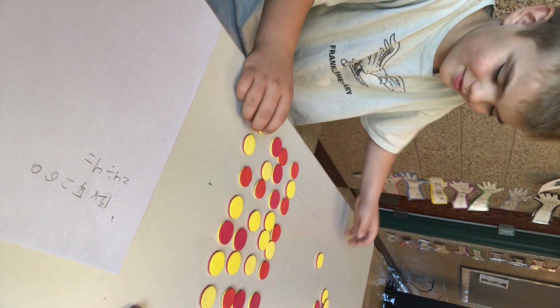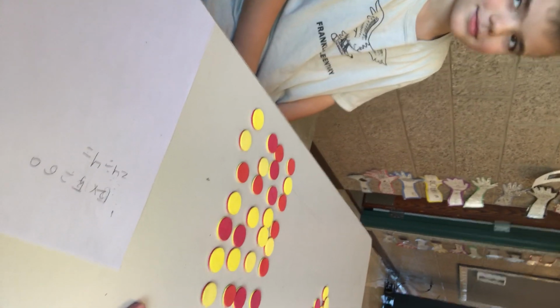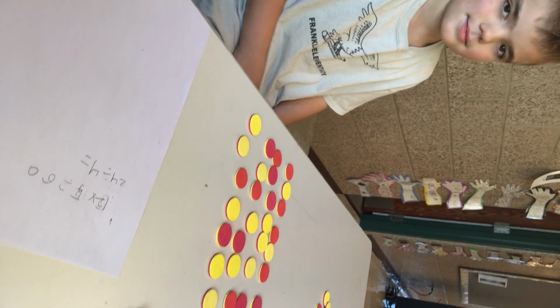There's one left. I probably put too many. So where do you think you went wrong? If these are the people, how would we make it so we can more clearly see our answer? By spreading them out.